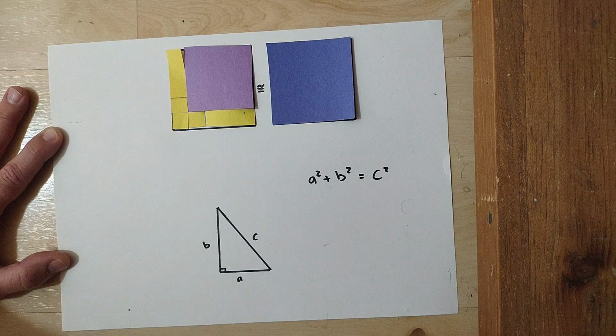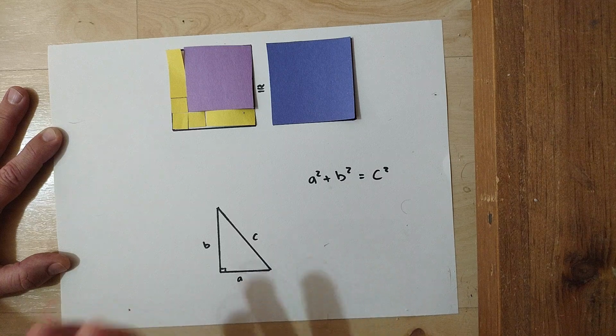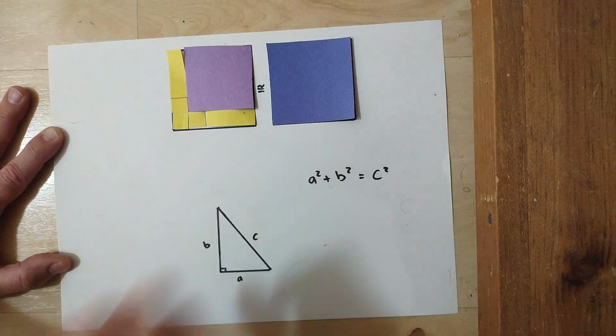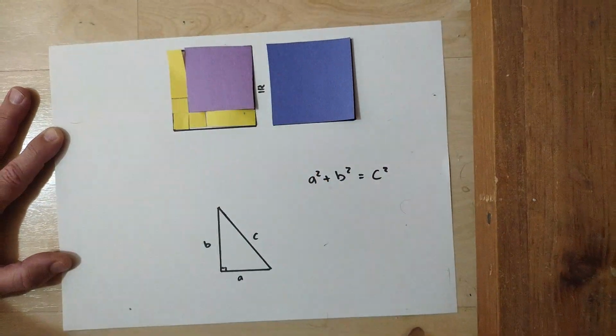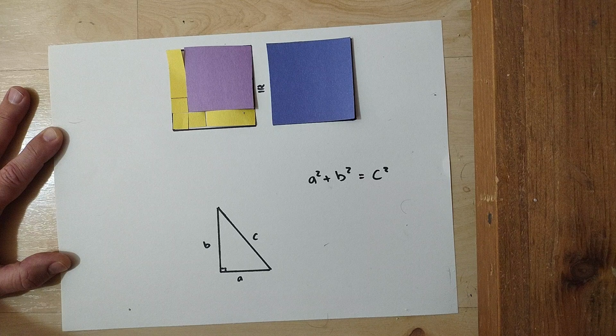But there are problems with precision of doing a physical model like this. Obviously my lines have width. Lines in geometry do not have width. I am not physically capable of creating exactly congruent squares, and I'm not physically capable of cutting out congruent squares even if I were capable of drawing them. So this is an illustration, kind of a hand-wavy proof, if you will, of the Pythagorean theorem.